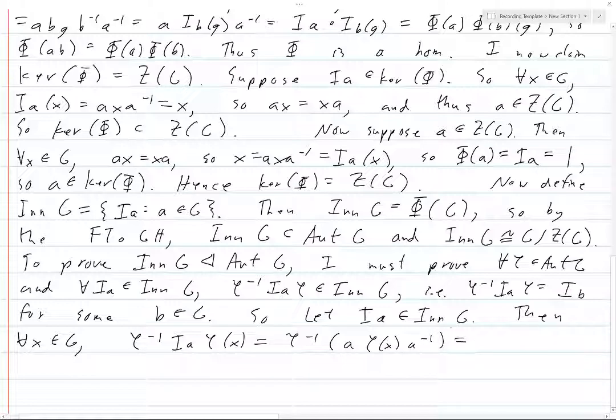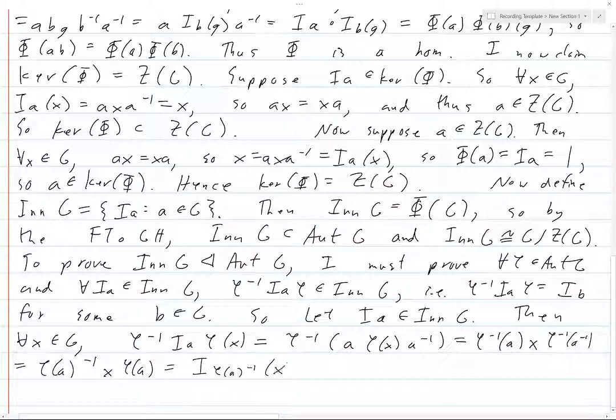And since phi is an automorphism, we can distribute it through. So we have phi inverse of A, and then phi inverse of phi(x), which is just x, and then phi inverse of A inverse. And so this is just phi inverse(A) x phi inverse(A) inverse. And so this is I sub phi inverse(A) of x.